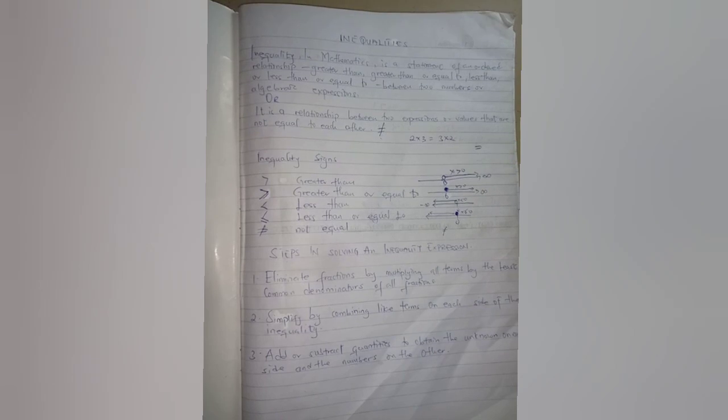In mathematics, commutatively, 2 times 3 is equal to 3 times 2 because both results are 6. Now, inequality signs mean signs which are not equal. The first one we have is the greater than sign. Let's take an instance, x is greater than 0. This is its representation on a number line.